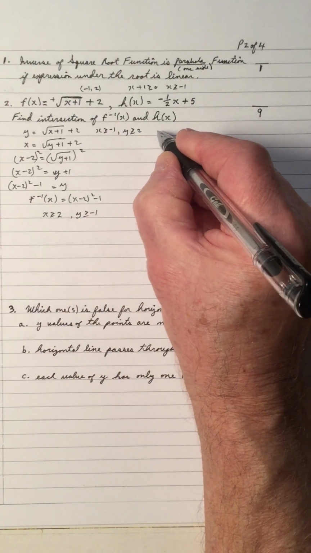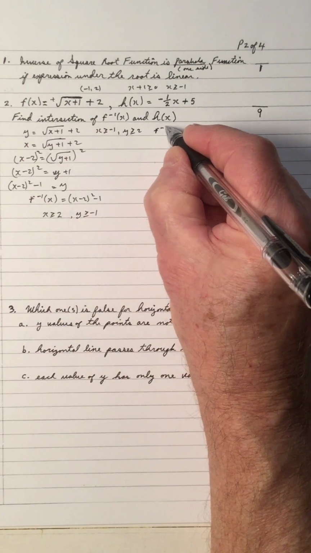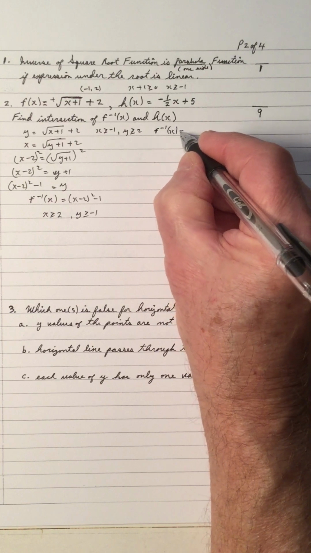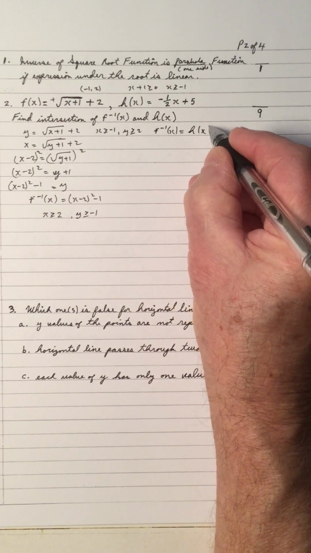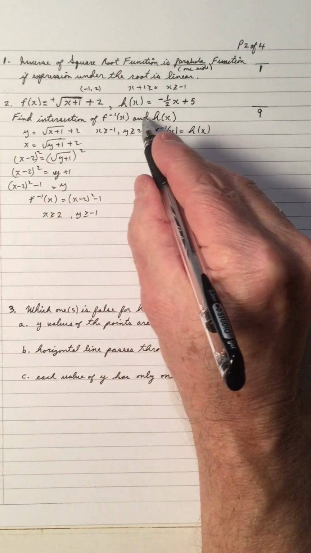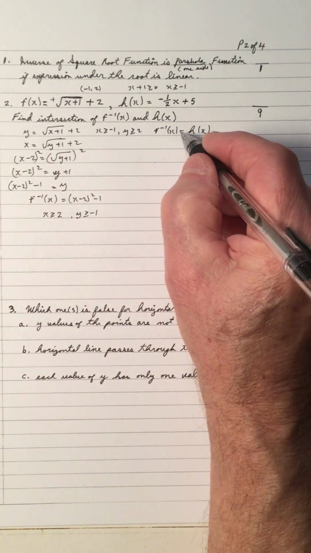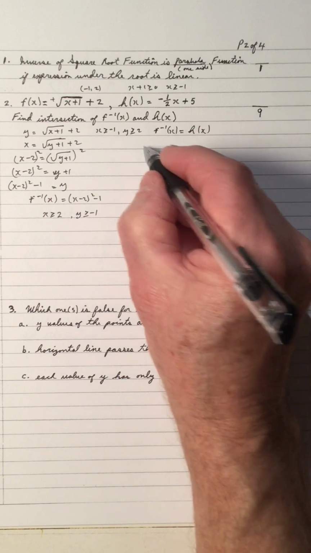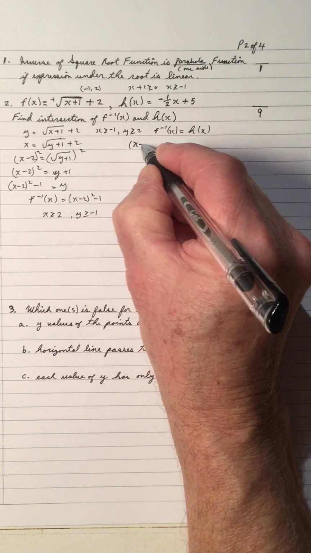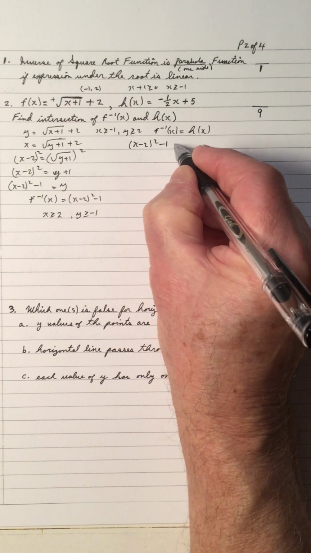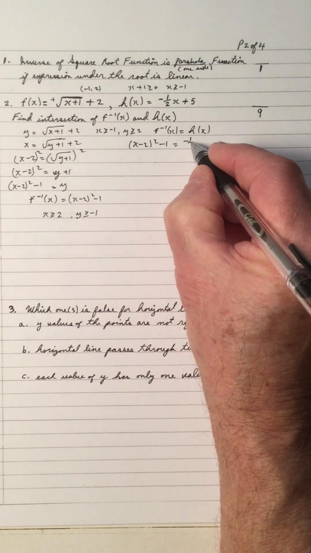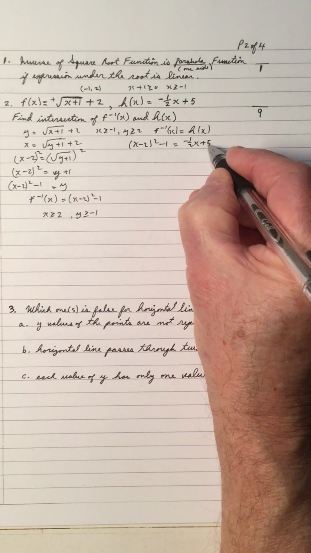So let's find f to the negative 1 of x equals, so we want to find the intersection of this inverse and the h of x. We'll let the equations equal each other. So we have x minus 2 squared minus 1 is equal to negative a half x plus 5.